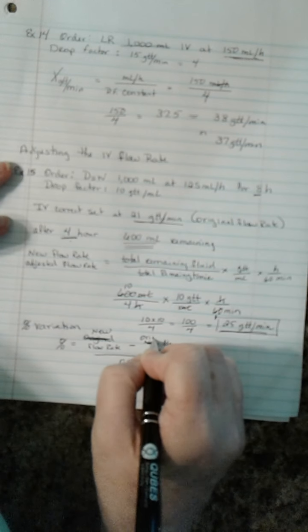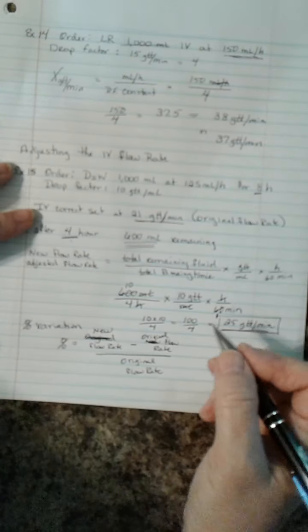And I got that backwards. It's the new flow rate minus the original. I knew something was wrong when I did that.